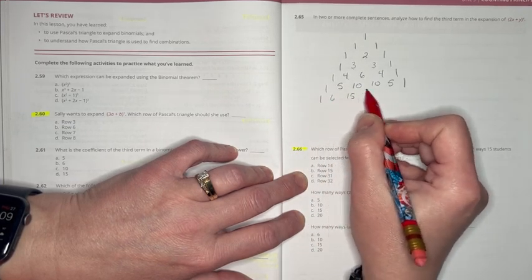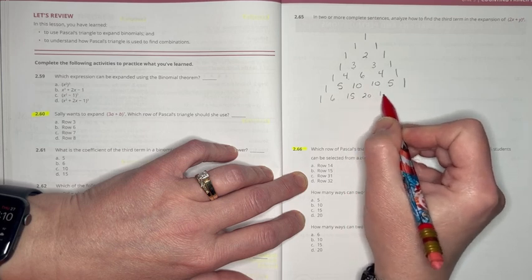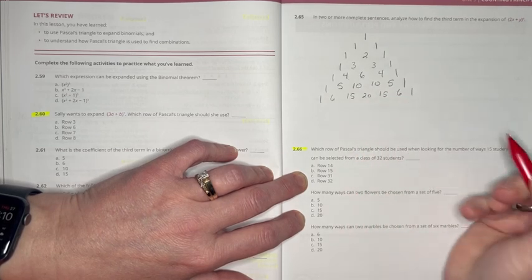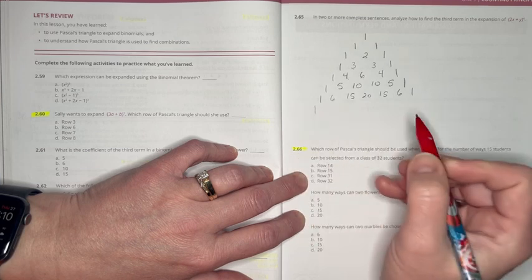5 plus 10 is 15. 10 plus 10 is 20. 10 plus 5 is 15. 5 plus 1 is 6. And I start with my 1 on the outside.